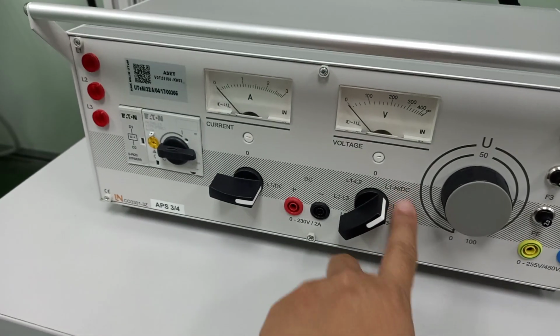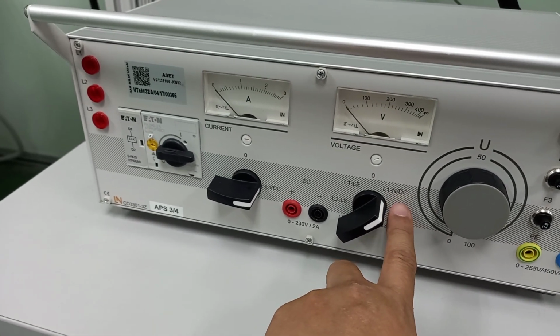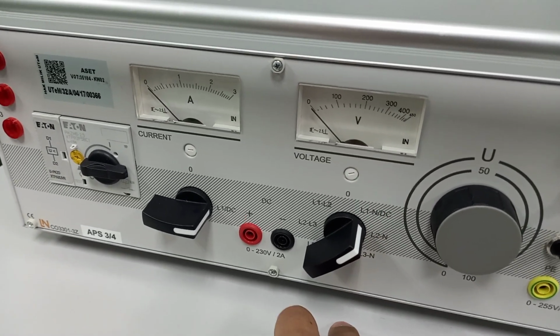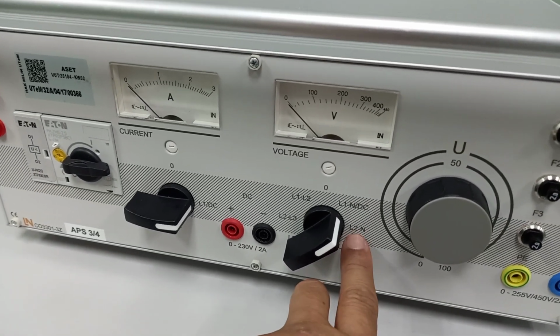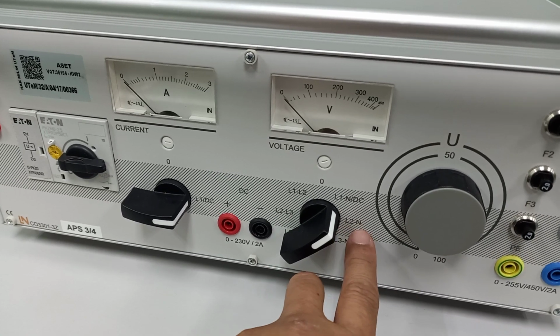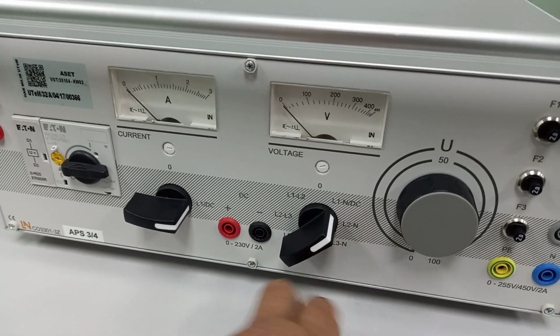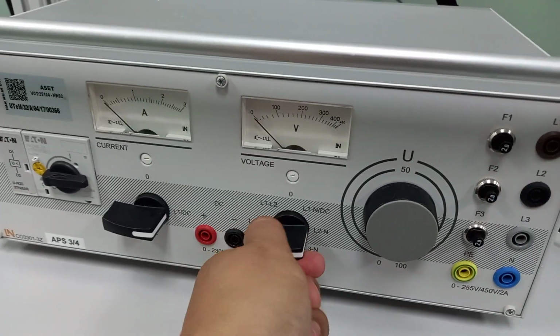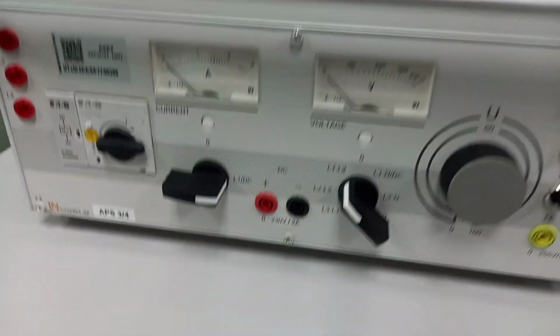At the same time, it can also be line to neutral. Then you can have line to neutral as well, line 2 to neutral, line 3 to neutral.